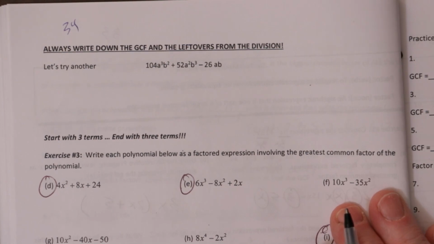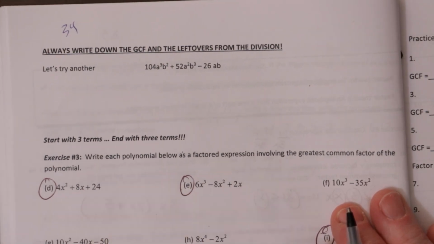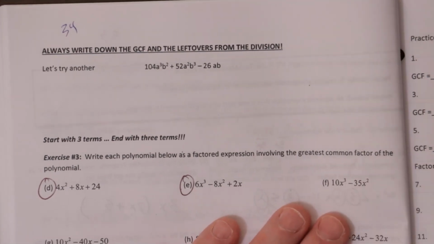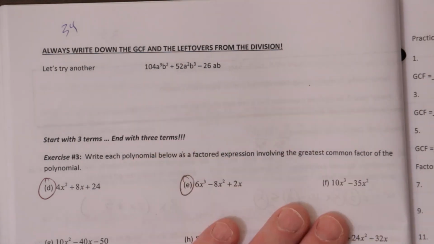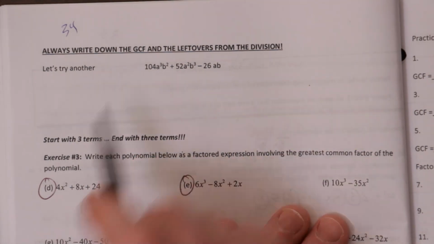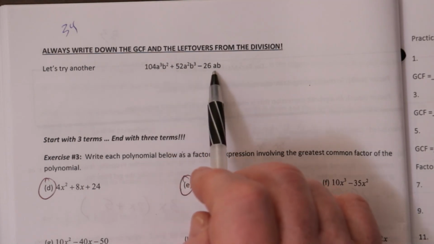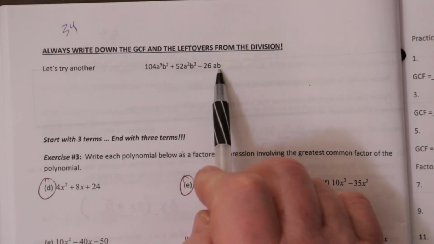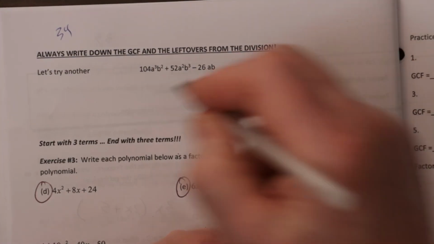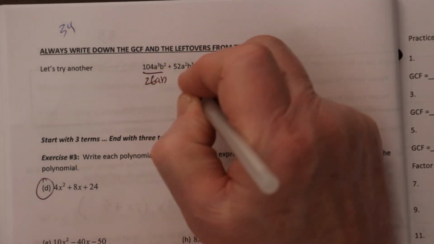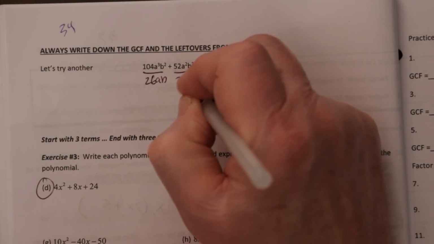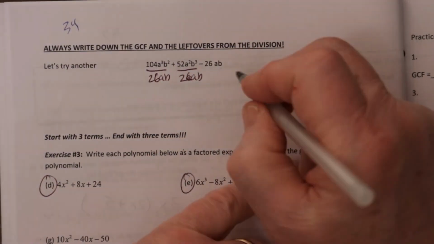All right. So up on top, I got this nasty, disgusting thing, and I was going to make you guys do it, but I'm going to do it. And if you had your calculator, or if you work this out, you would find out that the greatest common factor of 104, 52, and 26 is 26. You'd also take a look at your A's and B's and see that you only have one A there and one B there. So every one of these is going to be 26AB.